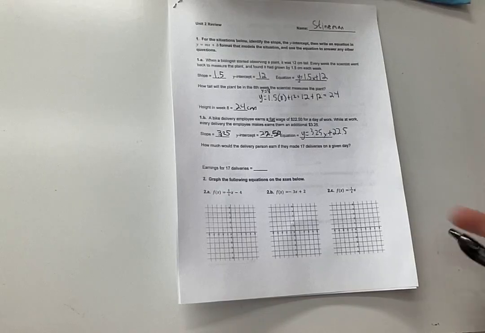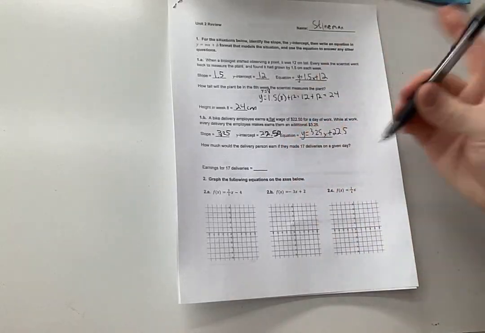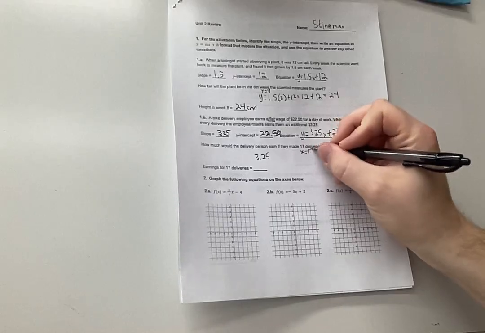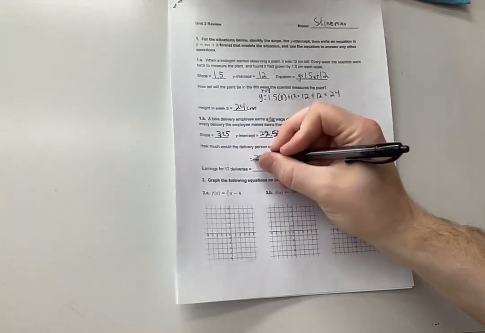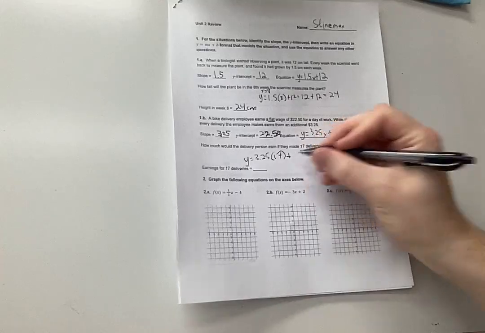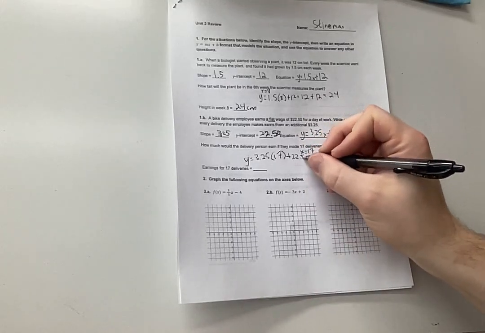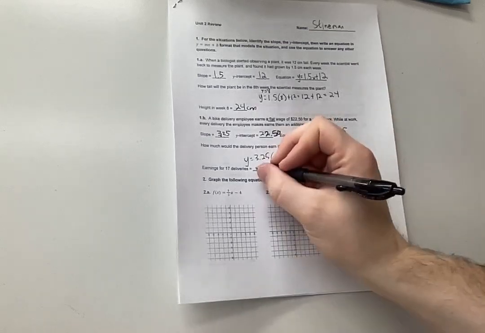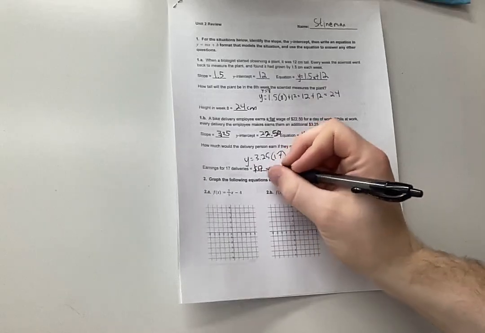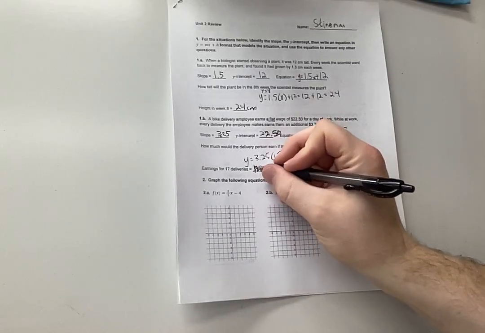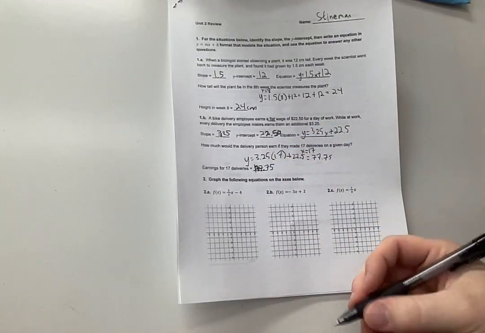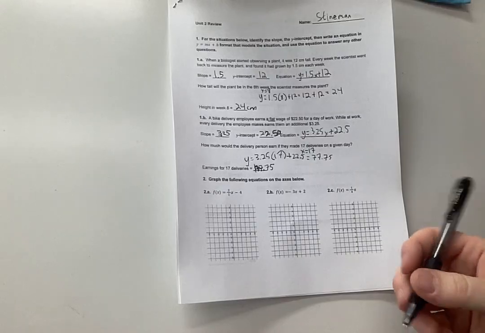How much would the delivery person earn if they made 17 deliveries on a given day? I would recommend a calculator for this, because we're going to just plug in x equals 17 here, plus 22.5. That should give you 77.75. So the earnings for 17 deliveries: if I delivered 17 deliveries, I would make a total of $77.75.